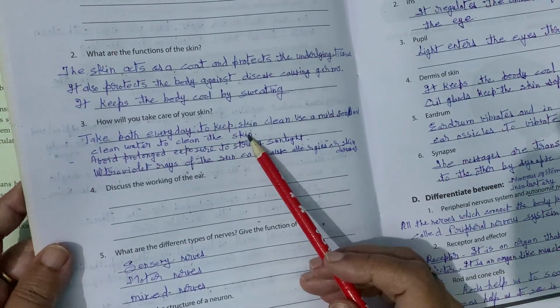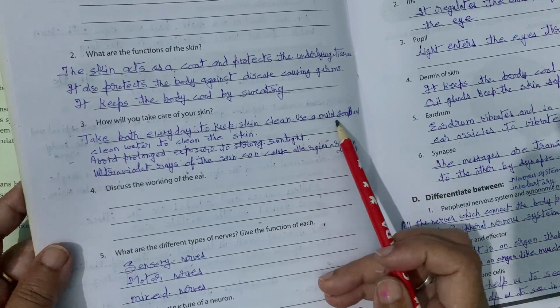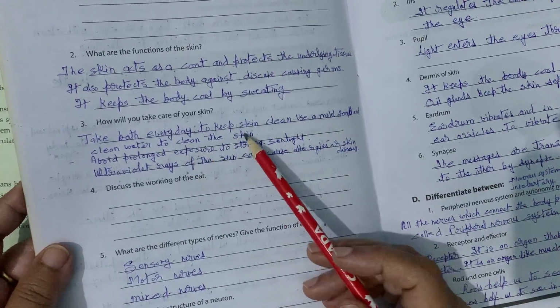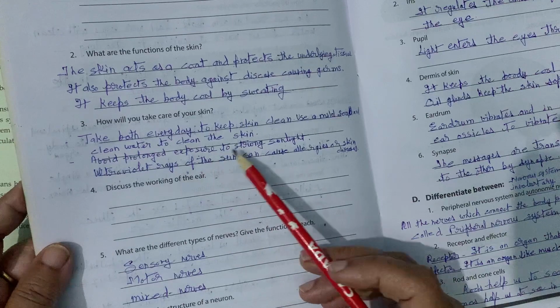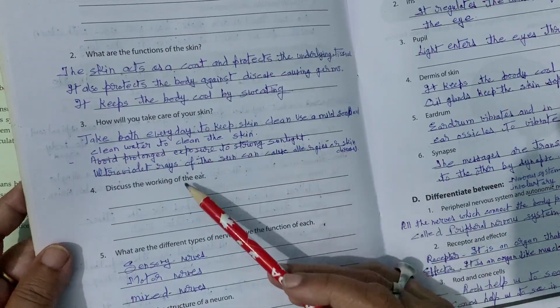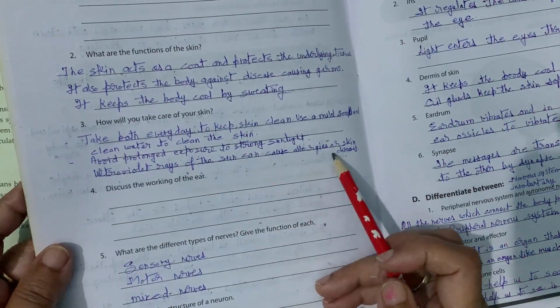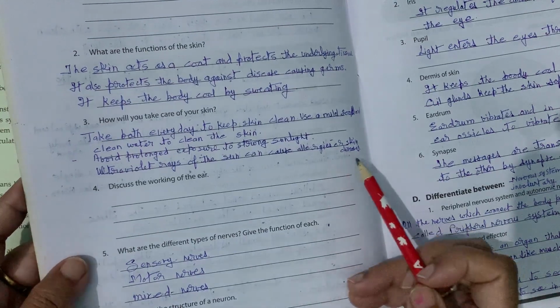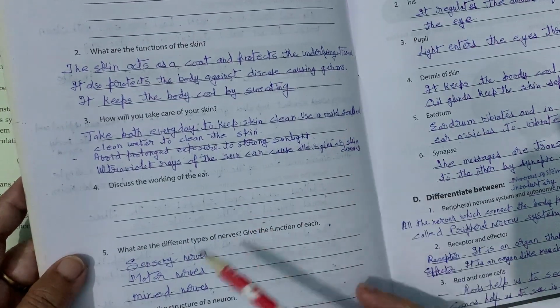How will you take care of your skin? Take bath every day to keep the skin clean. Use mild soap and clean water to clean your skin. Avoid prolonged exposure to strong sunlight. Ultraviolet rays of the sun can cause allergies and they may lead to skin disease. Working of the ear, I'll tell you.